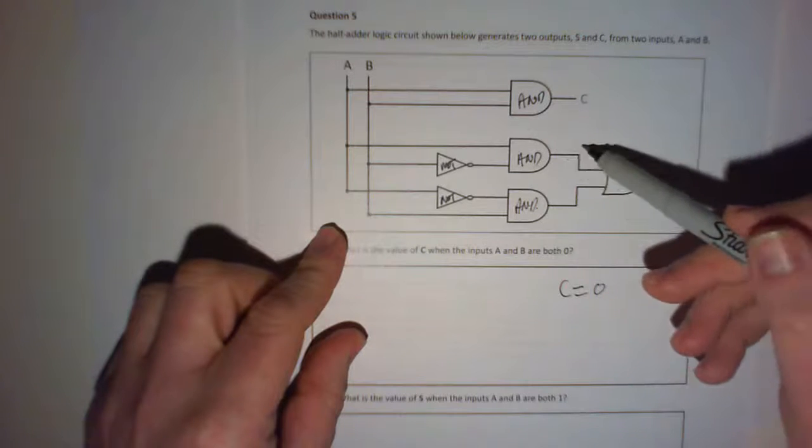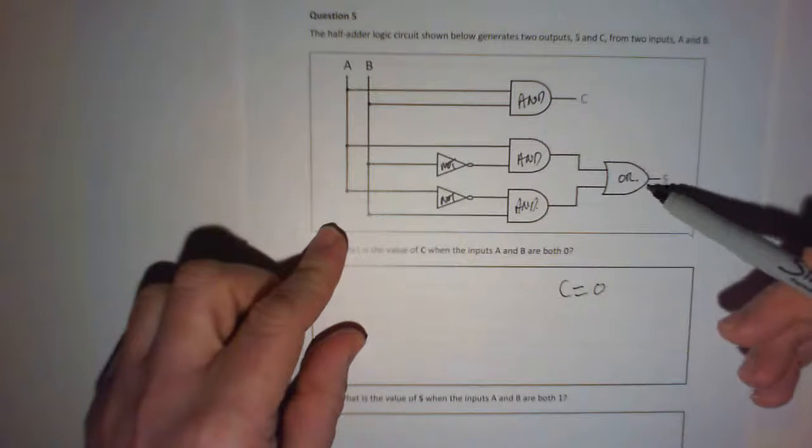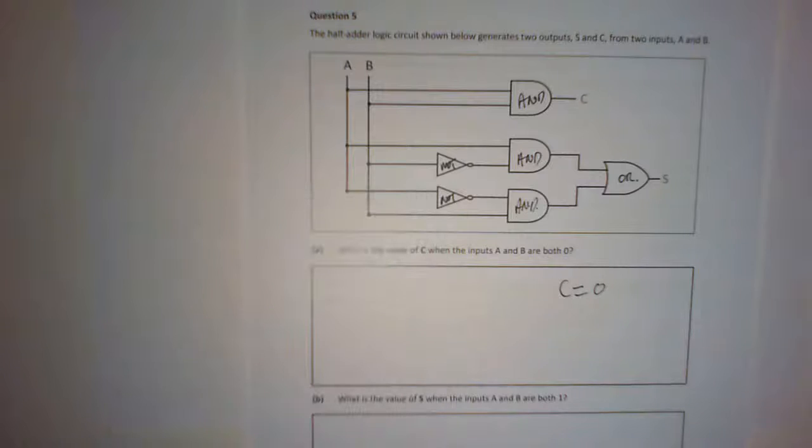So they're both going to produce a 0. So a 0 or a 0 gives you a 0. You know what I mean? So you're kind of, I want to say you're screwed both ways, but that's what you're looking at there. Okay? What's the value of S if the inputs are both 1?